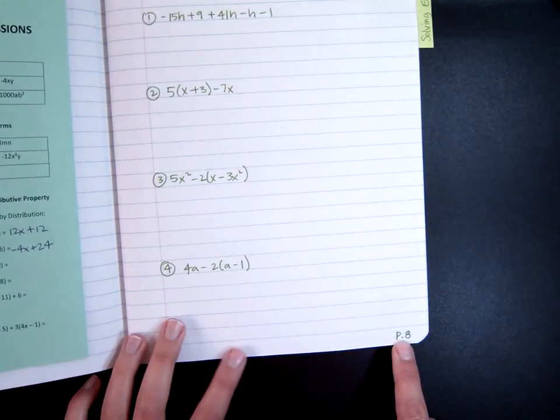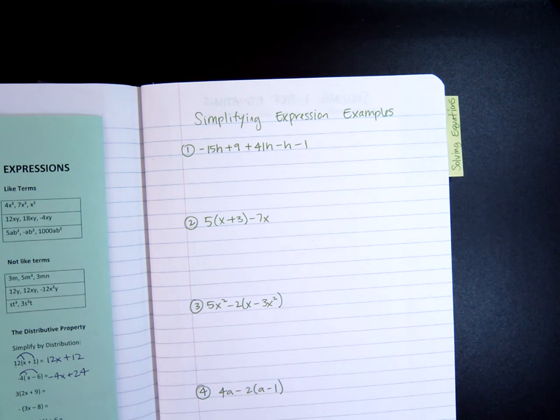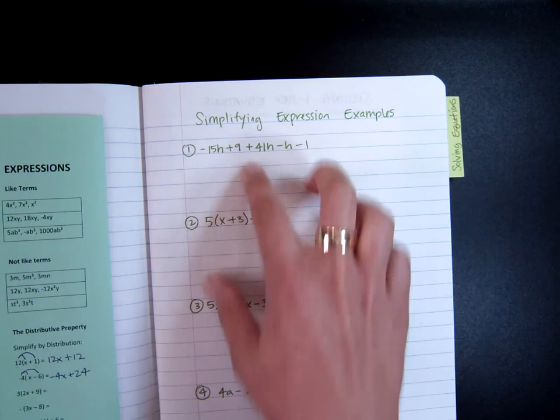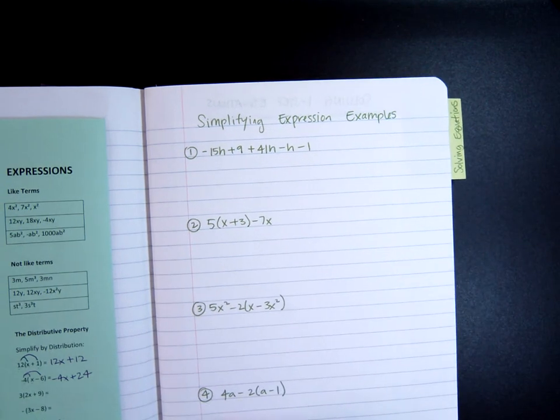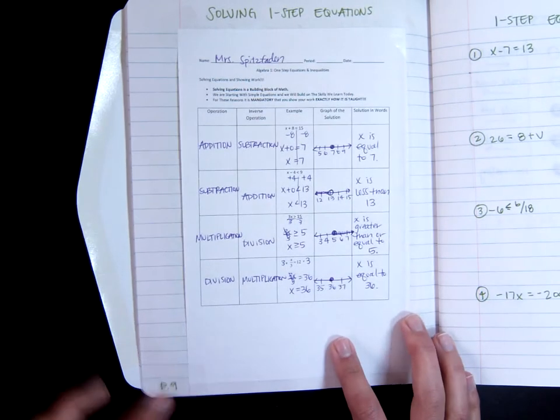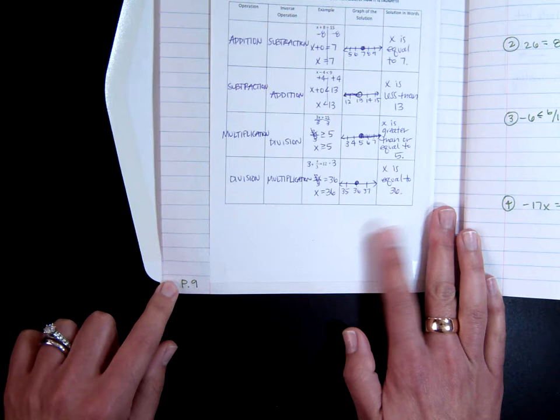We're moving on to page 8. For this page, it's going to be titled Simplifying Expression Examples. We're going to come back and do the examples on the second video you're going to watch tonight. So just title that page and then leave it blank and we'll come back to those. That's page 8. Page 9. Make sure you put page 9 in that bottom corner.